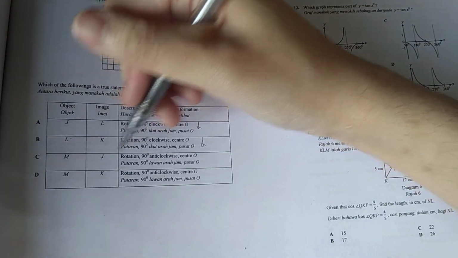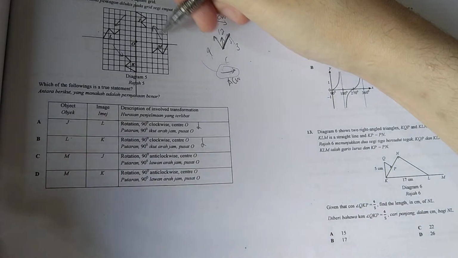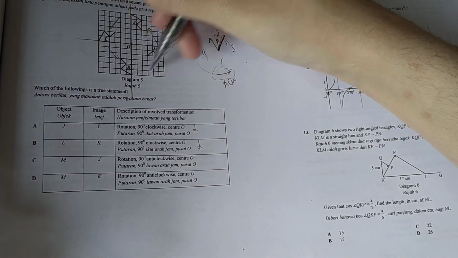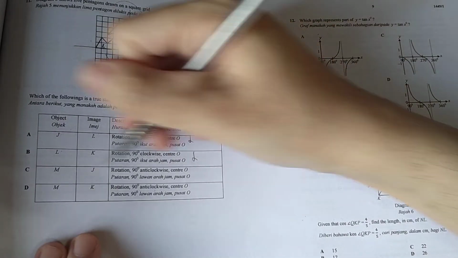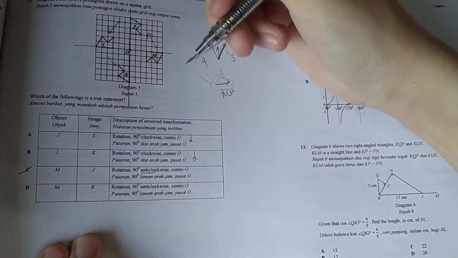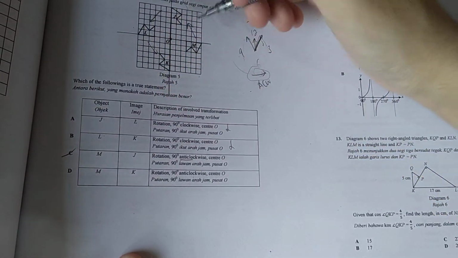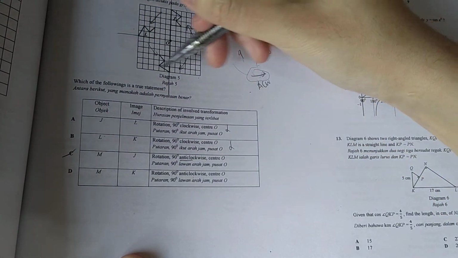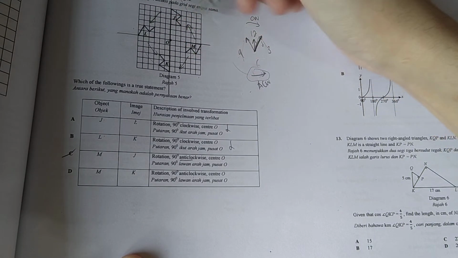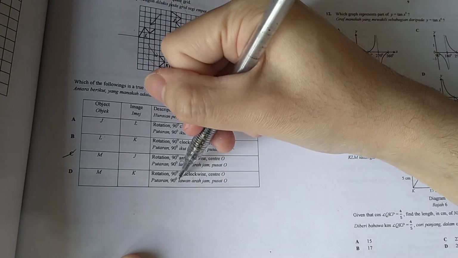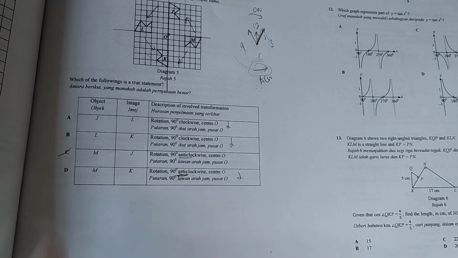C, N to J is 90 degree anti-clockwise. Let's check. N to J, isn't this the same direction as the previous one? It's also going this direction, so this is anti-clockwise. So C is the answer, because C indeed writes anti-clockwise here. What about D? M to K is 90 degree anti-clockwise. M to K is like this. This is clockwise, the direction of the clock. So M to K is clockwise, but here they write anti-clockwise, so D is wrong because it should be clockwise here. So there's only one true statement, which is C.